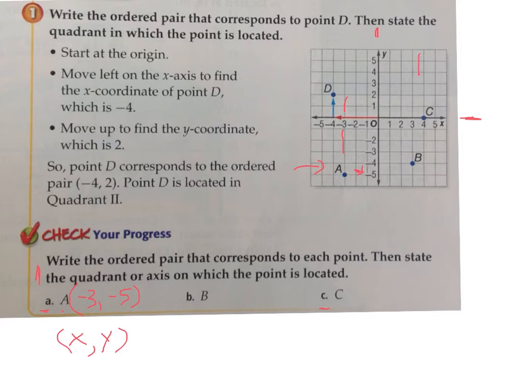So remember, this is quadrant 1, quadrant 2, quadrant 3, quadrant 4. So I can see that's going to be in quadrant 3, sorry. And to show that I'm doing that quadrant, I'm not just going to put a 3, but I'm going to put a Q3. Okay, I do the same thing for B.